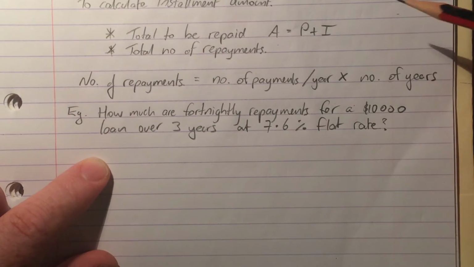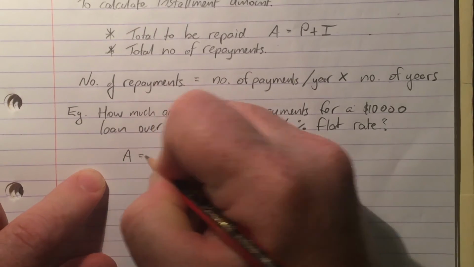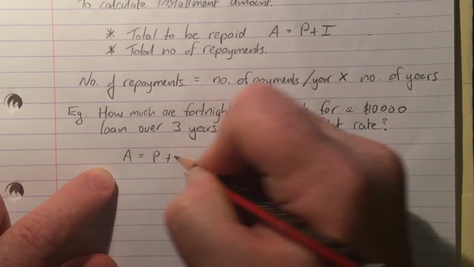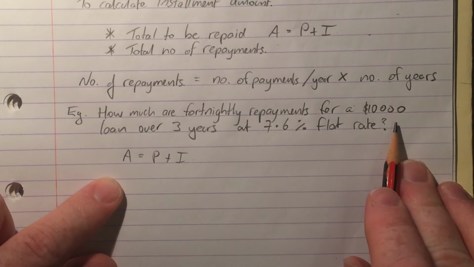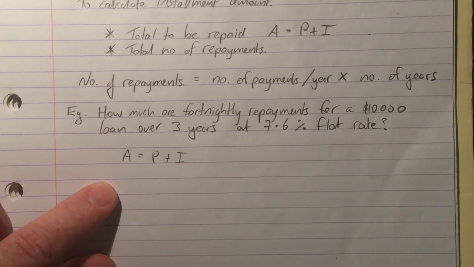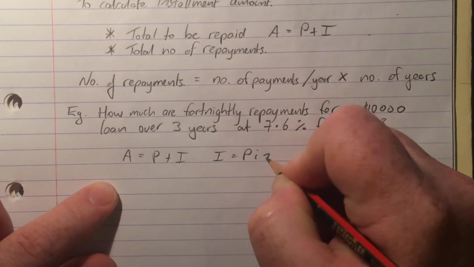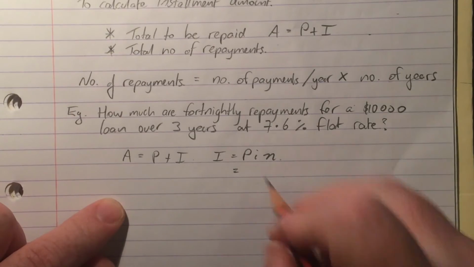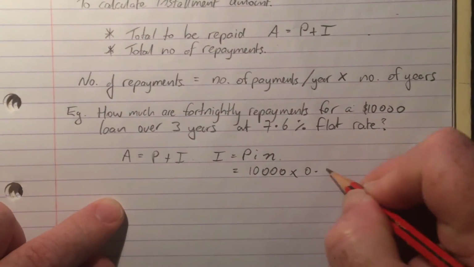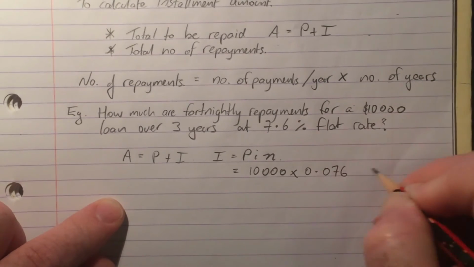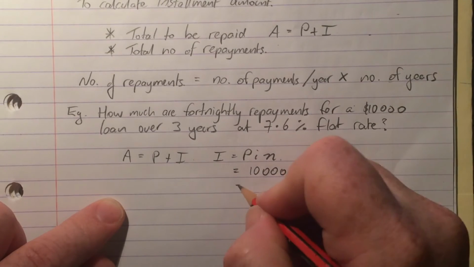So the first thing that we're going to do is calculate the total amount to be repaid. So that'll be the principal plus the interest. We know the principal is $10,000, but we don't know what the interest is. So we'll need to calculate the interest using our simple interest formula. So that's $10,000 times the interest rate as a decimal times the number of years, which in this case is 3.